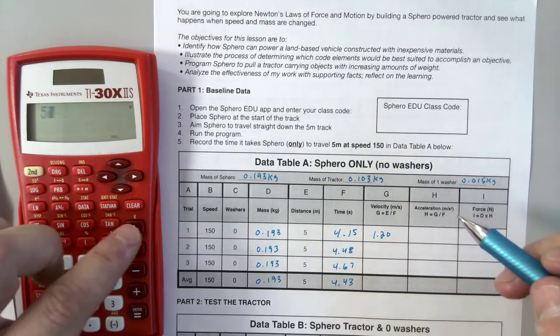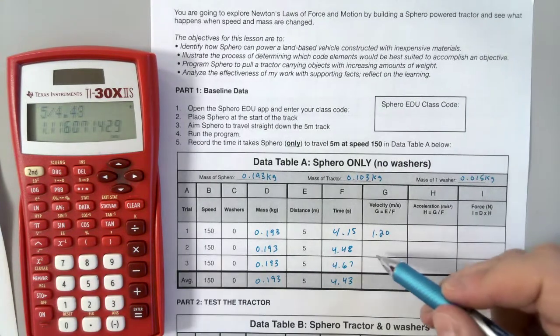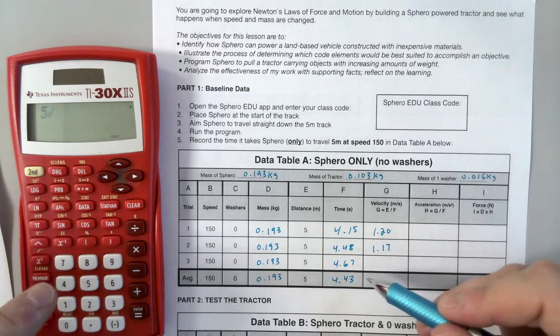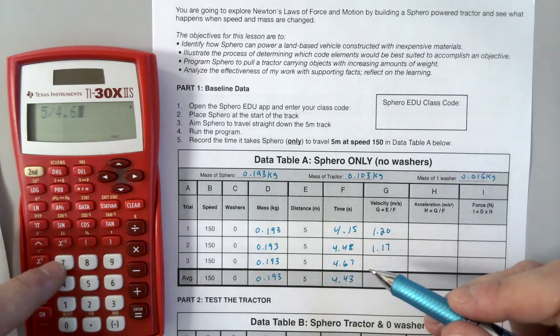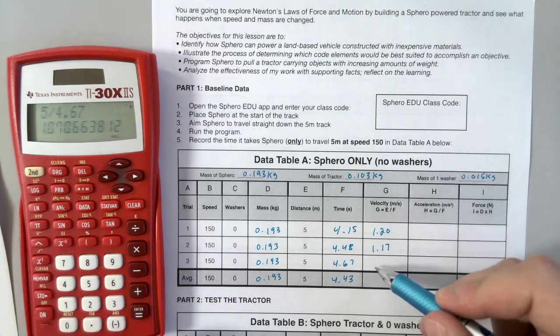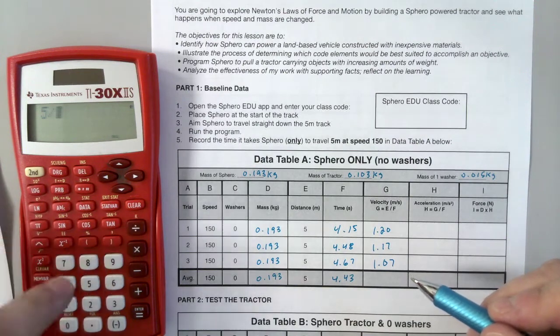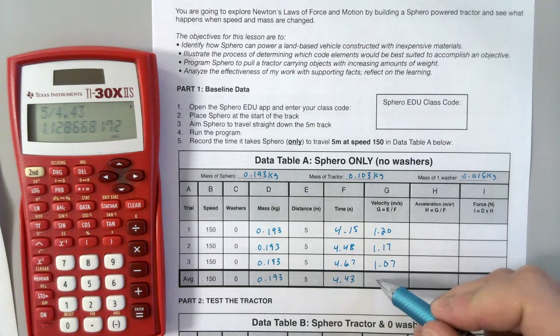Then 5 divided by 4.48 is 1.17. 5 divided by 4.67 is 1.07. And then 5 divided by 4.43 gives me 1.13.